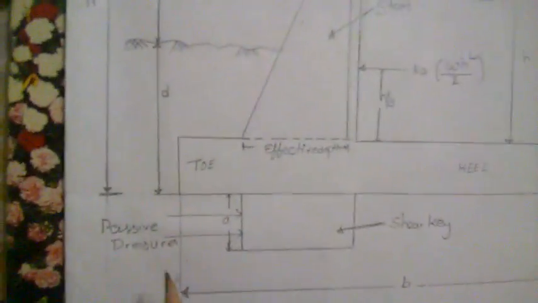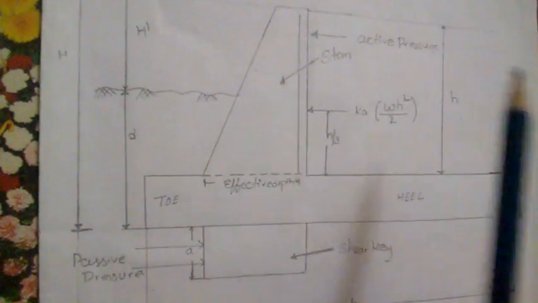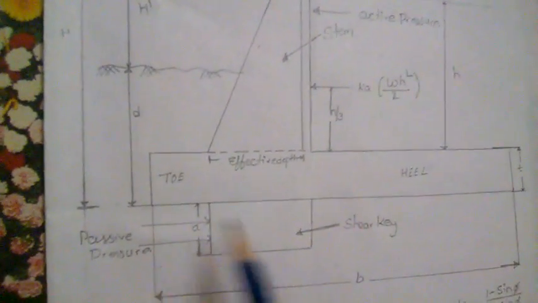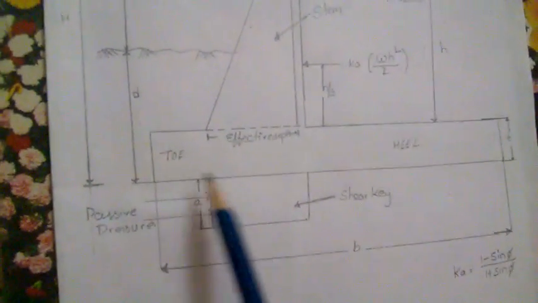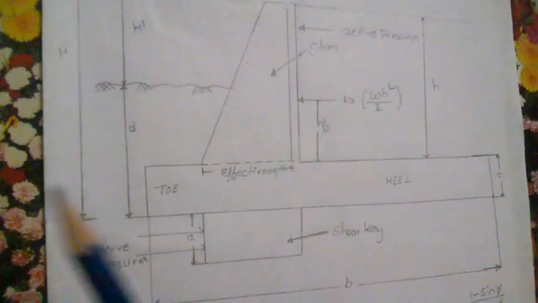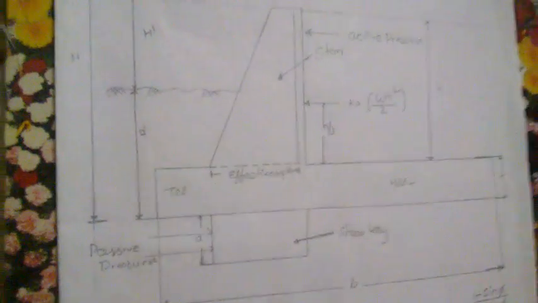What is meant by passive earth pressure? If this is the active earth pressure acting due to the surcharge, the opposite pressure which will act on the heel or the toe is the passive earth pressure. If active earth pressure acts on this side, passive earth pressure will act on this side. It may give stability.